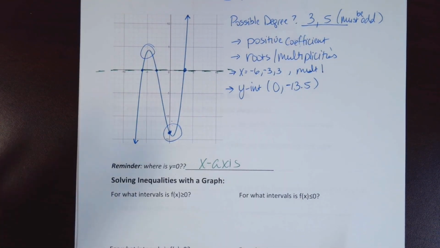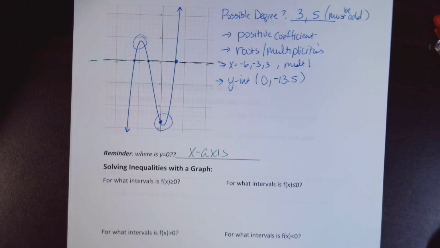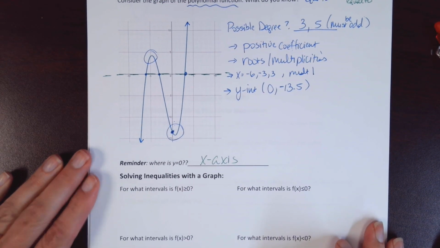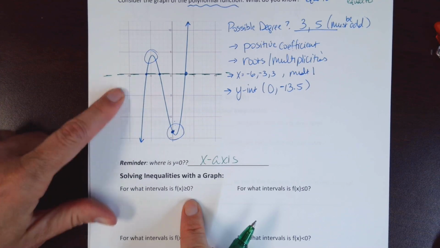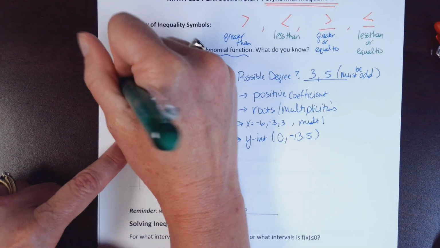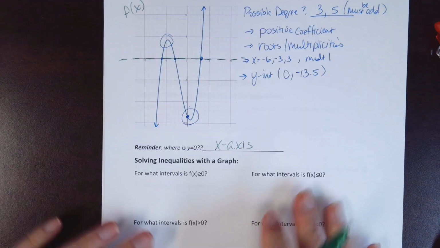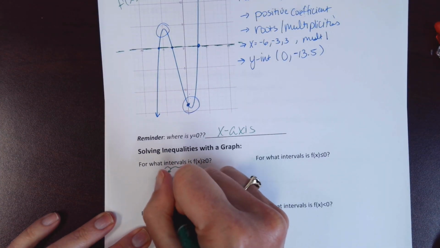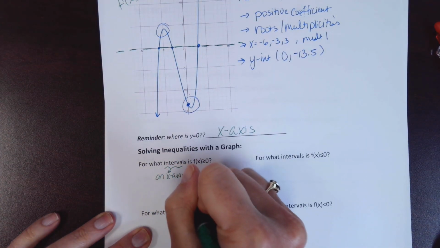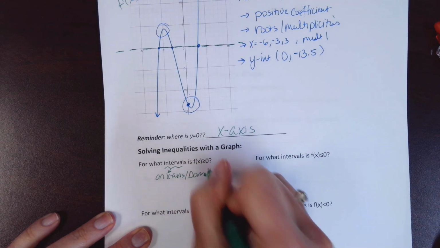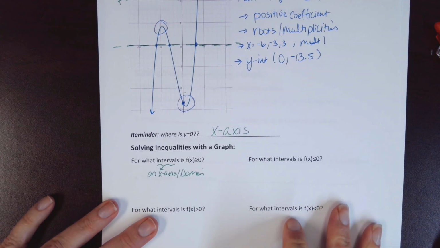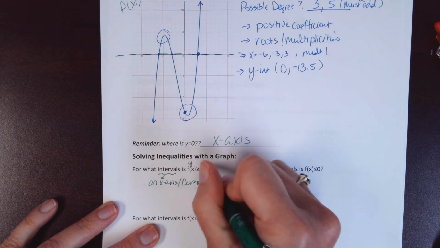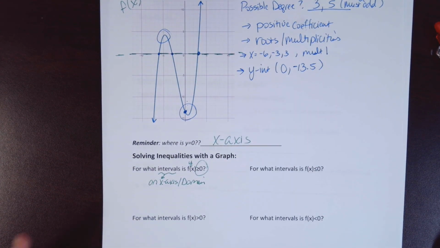So let's look at this graph and talk about these inequalities that I've got. Let me get us a little more space on the screen. For what intervals is my function, this is my function f of x, for what intervals? Intervals on the x-axis. So we're talking about intervals on the domain. For what intervals is my function value, my y value, greater than or equal to 0?